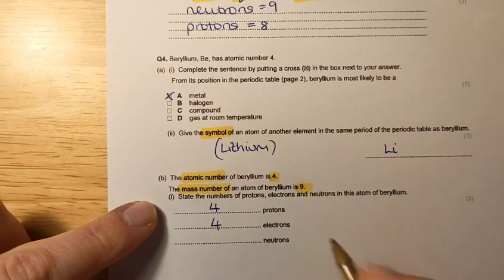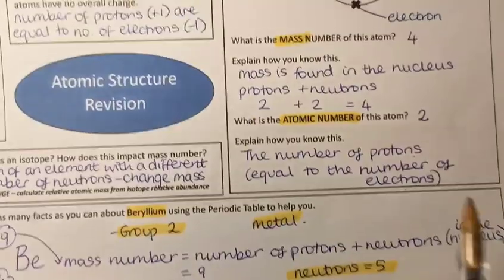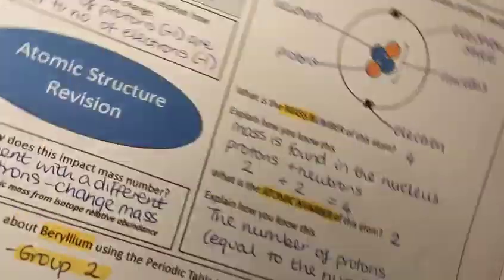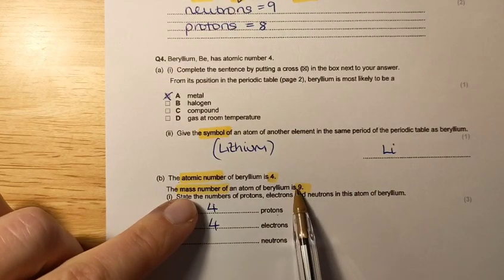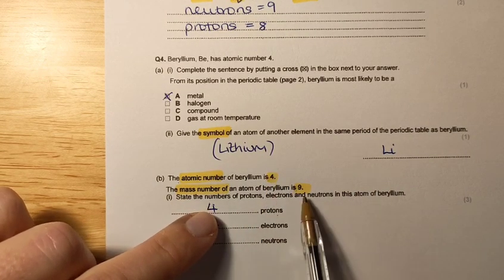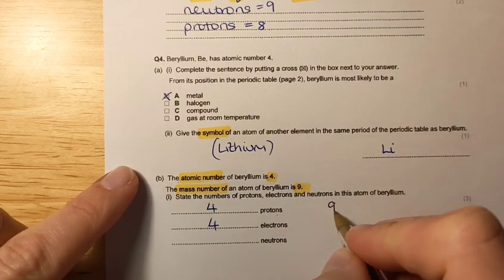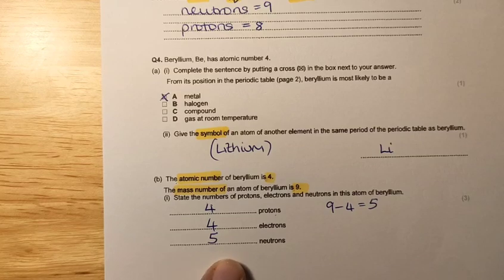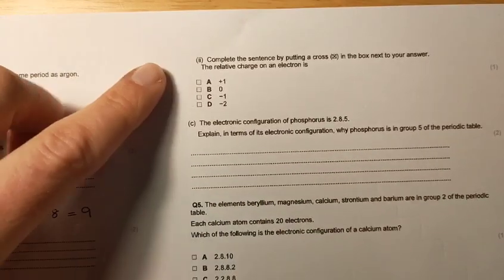And that's the same as electrons. And the mass number. So mass is in the nucleus, protons plus neutrons. So 9 is 4 plus something. So if I do 9, take away 4, that's 5. There you go, I've got my answer there. 4, 4, 5. Okay, next question.